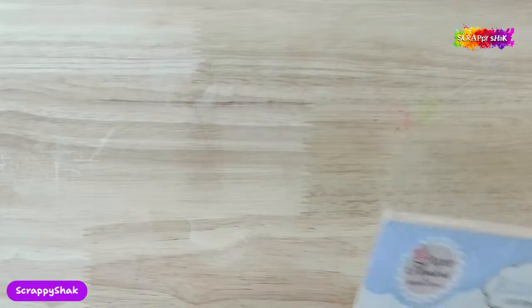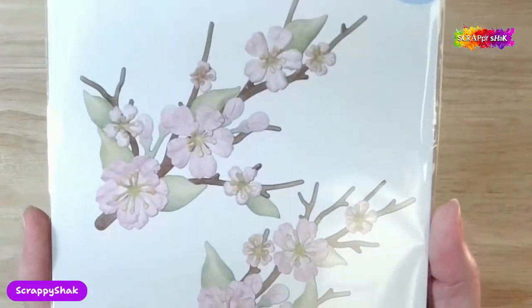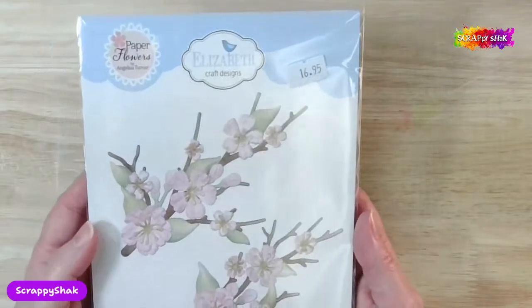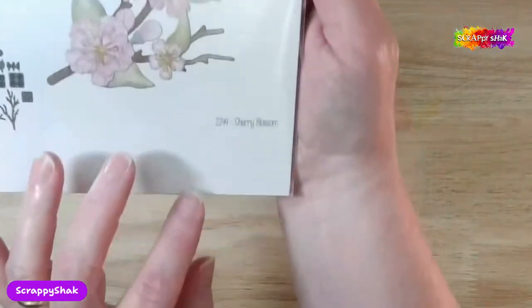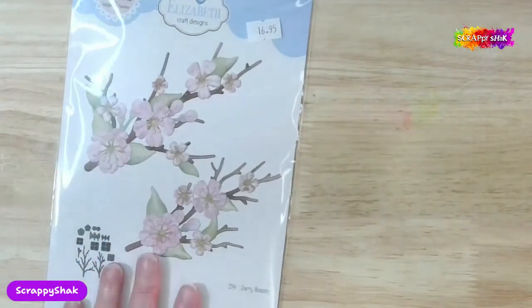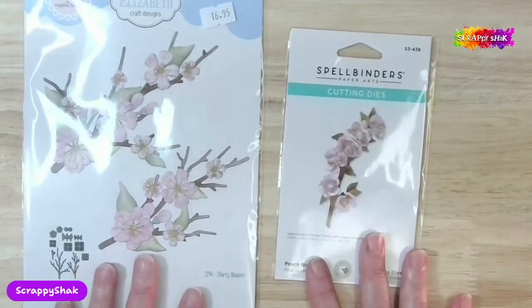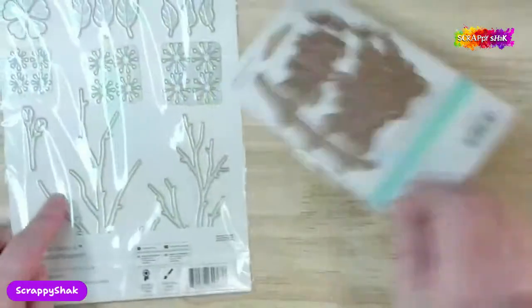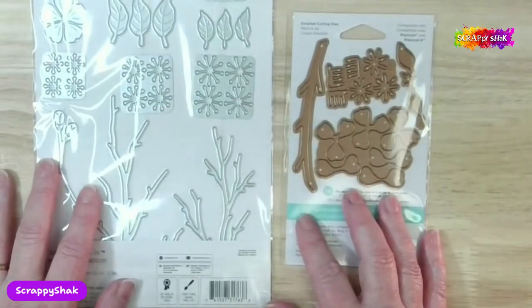All right, so again, Elizabeth Craft has these cherry blossoms. They are $16.95. I forgot we resumed them. And it is 2244 cherry blossom. Again, I want to show you just the contrast. This is a Spellbinders peach blossom. You could see that they look very similar, and just the difference in the size.